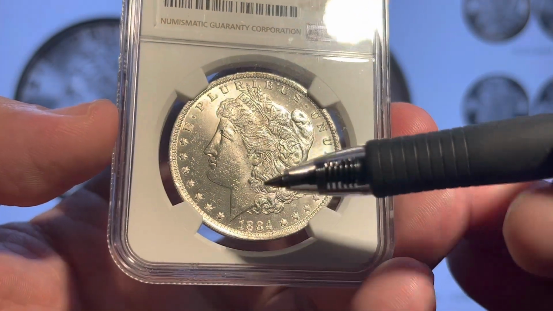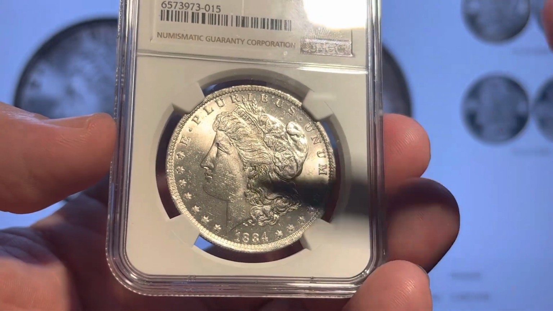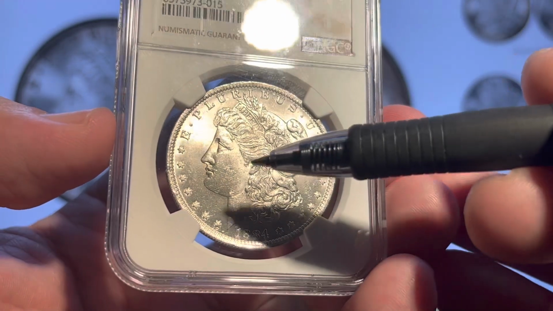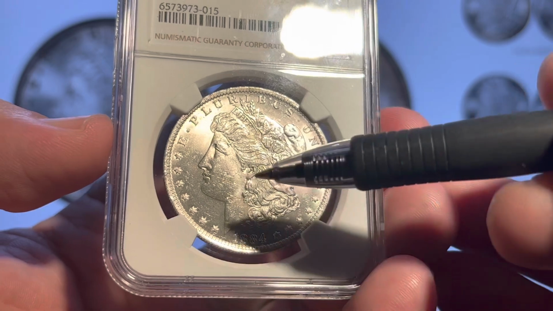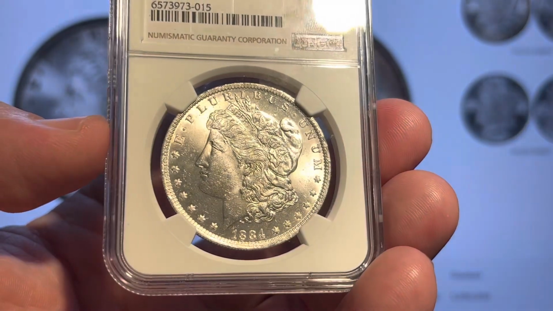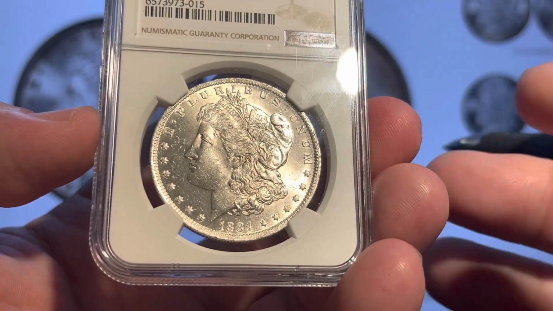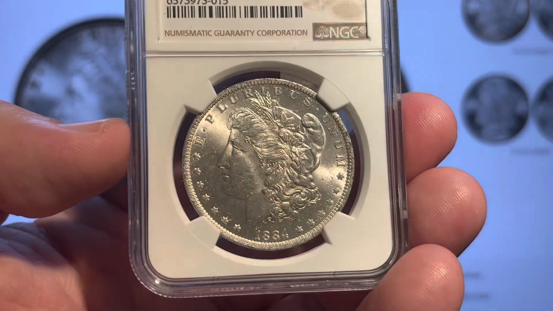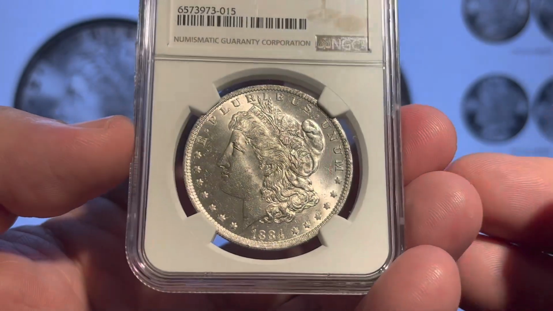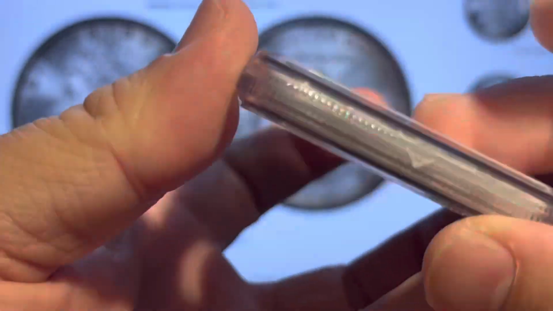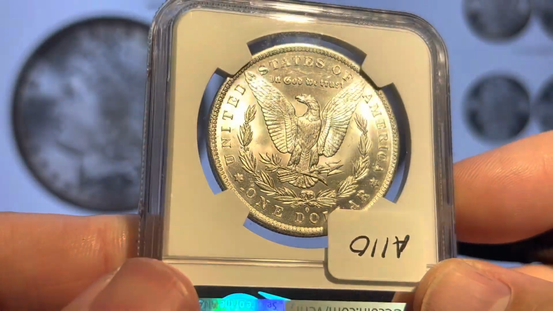All right, and then the only thing that really separates this from higher grades, obviously, is going to be contact marks. There might be a few little hairlines because this coin made contact with other silver dollars in a canvas bag, which was something common, and that's why we had the GSA hoard. All those coins were saved in those bags for many years, and they were just sitting in bank vaults.